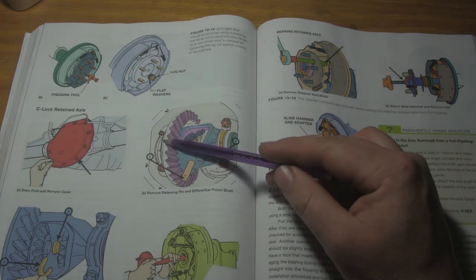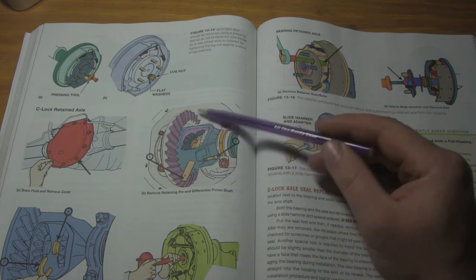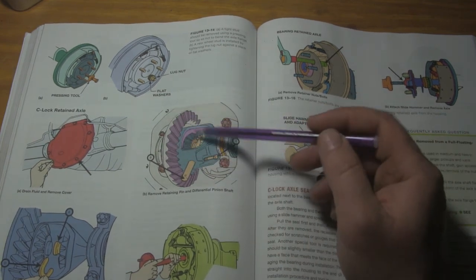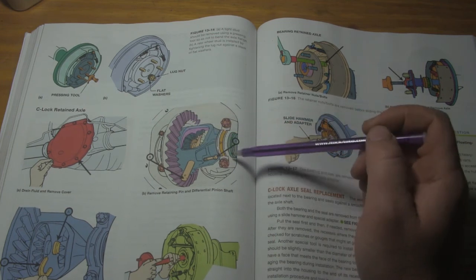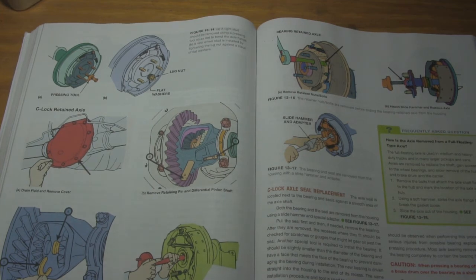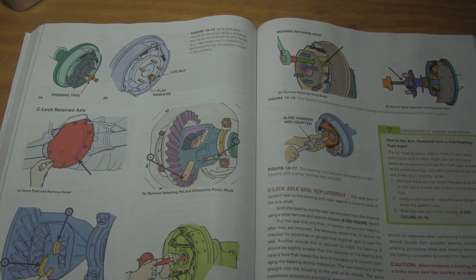In order to set the preload on your bearings for your actual carrier assembly, there's a shim pack on this side and there's a shim pack on the other side. Those shim packs can be adjusted. You can go up and down in thickness by like 0.010 of an inch increments. And what that's going to do is it's literally going to move this ring gear closer to the pinion gear or further away from the pinion gear.